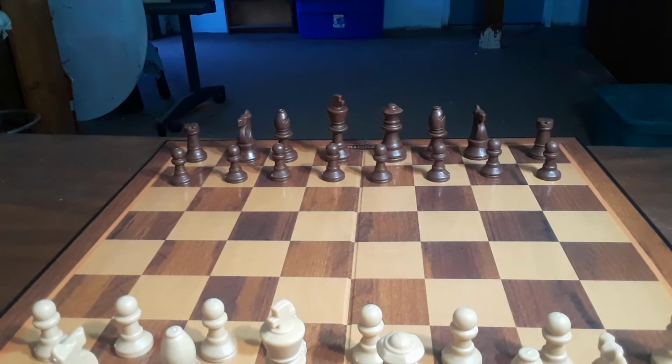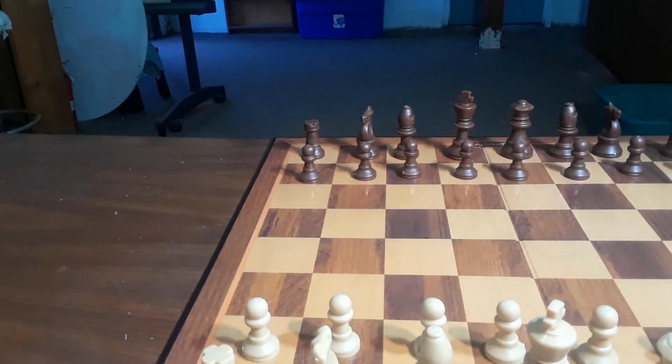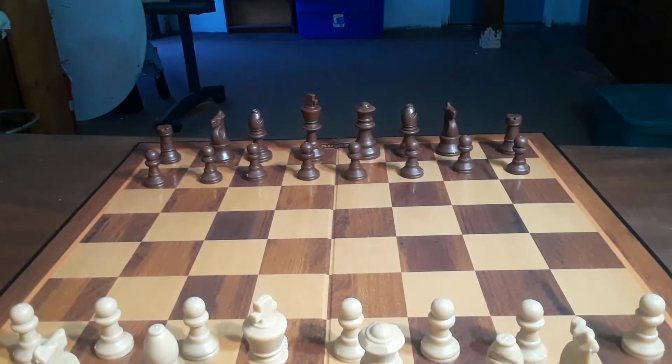Every single square has a name. Like this square here on the right has a letter name for it, and the second one, the third, and the fourth, and the fifth, the sixth, the seventh, and the 8th.